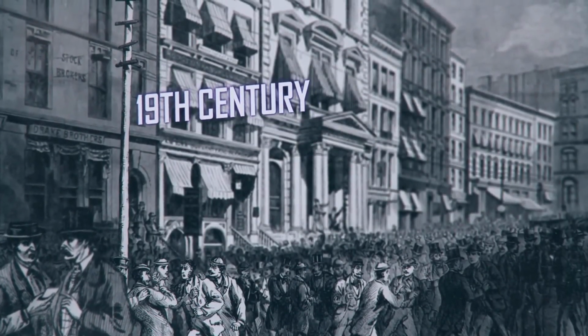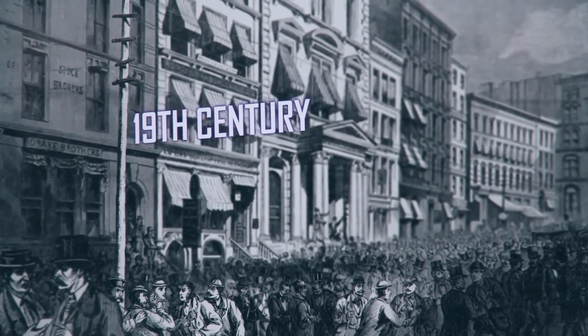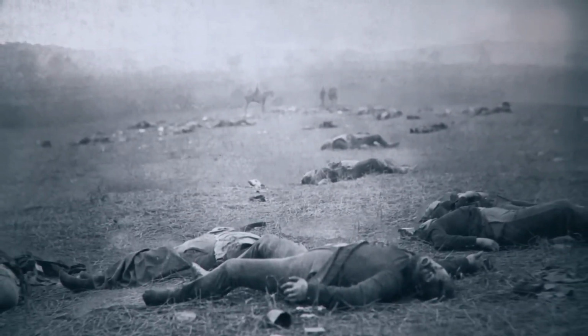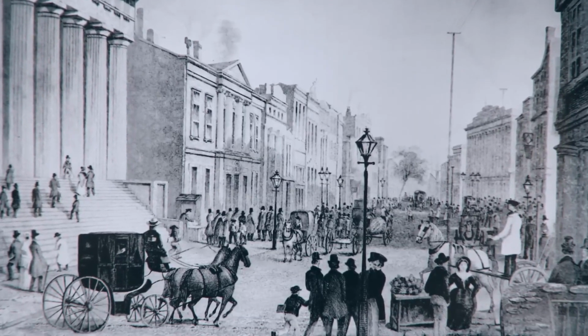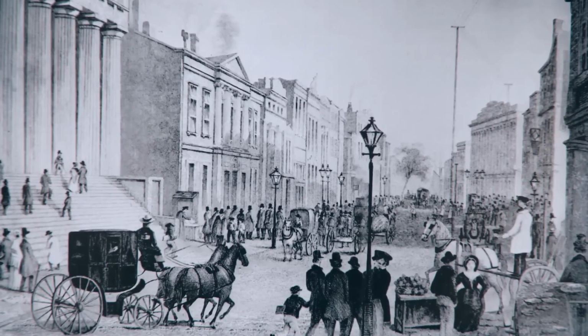Fast forward to the 1970s, and the United States was grappling with a new economic dilemma: stagflation. This term, which describes a combination of stagnant economic growth and high inflation, presented a severe challenge. Under the leadership of Paul Volcker, the Federal Reserve took bold steps to tackle this issue.